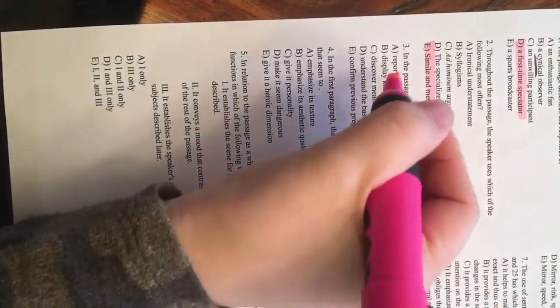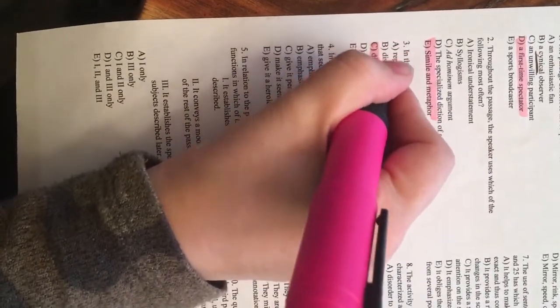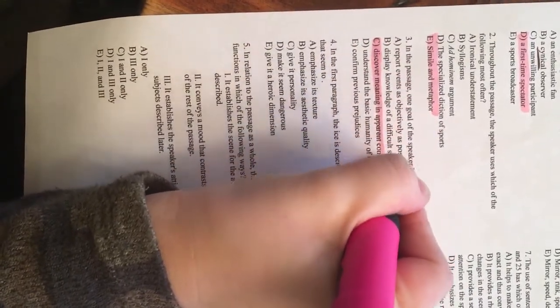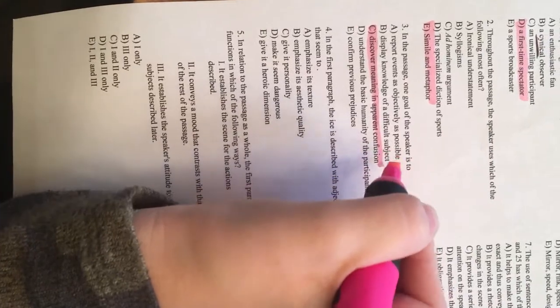The second question was one of the easier ones. 85% of people nationwide got that one correct. So number 3, in the passage, one goal of the speaker is to... So this is almost like a purpose question for the overall passage. And the correct answer is C, discover meaning in apparent confusion. That one was pretty easy as well. 70% of people nationwide got that one correct.